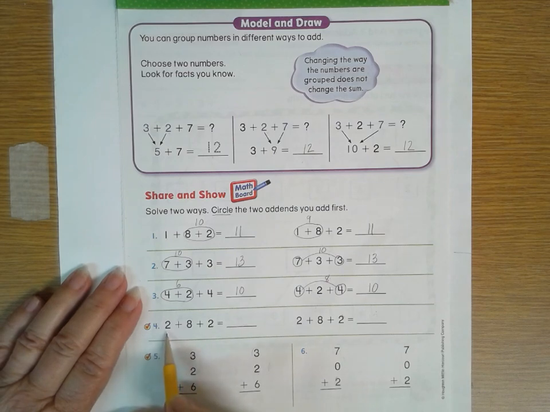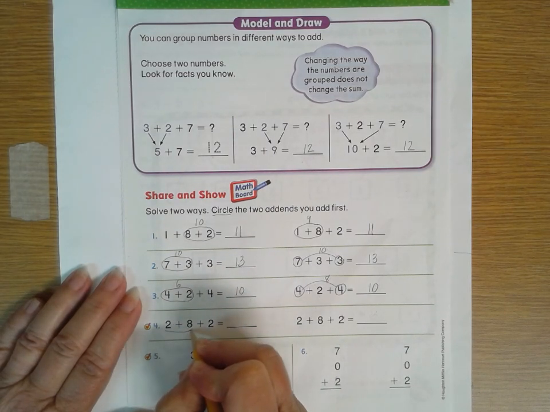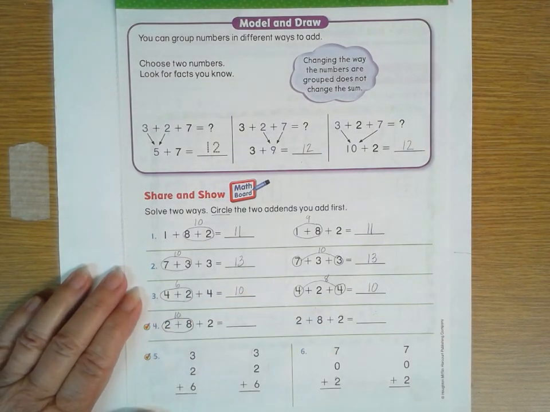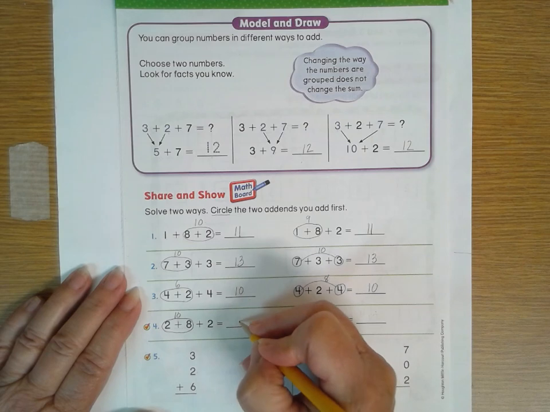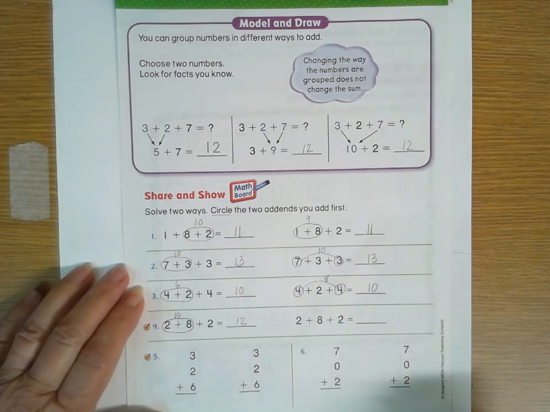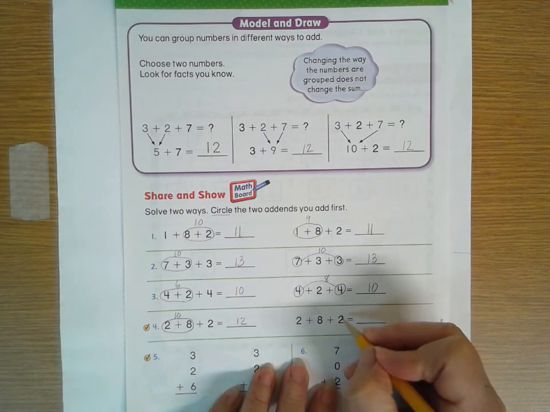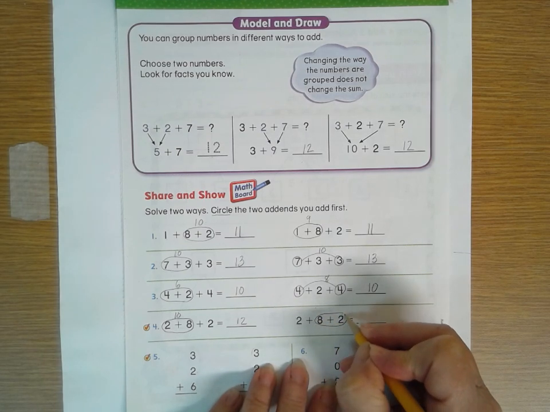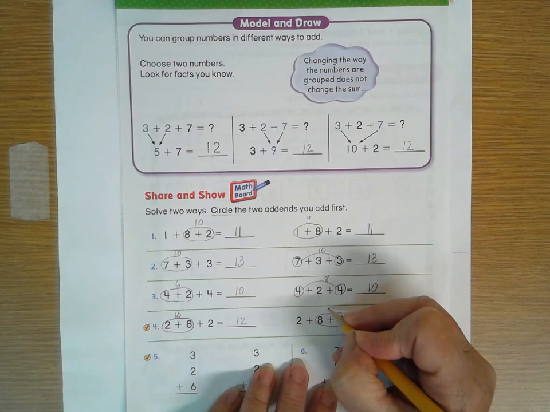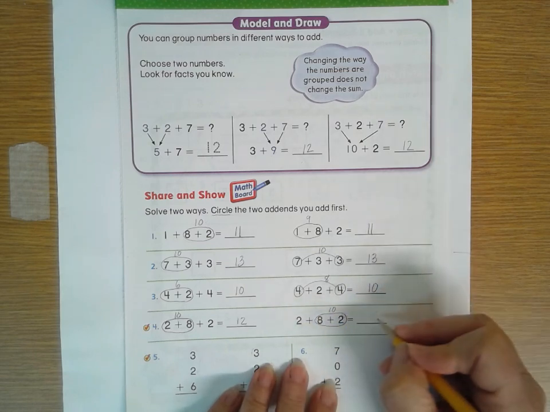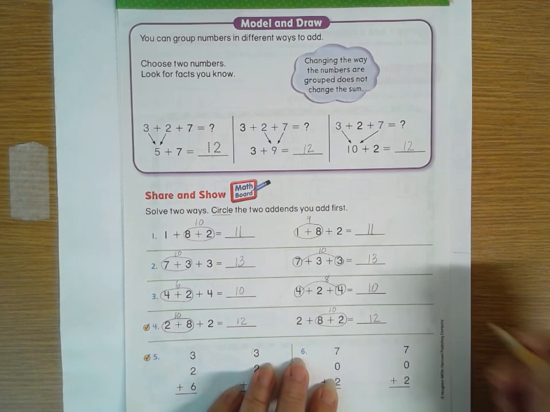On number 4, the 2 and the 8, that makes 10, which makes it easy to add. The 10 plus 2 is 12. And then I can do the same thing here. I can make the 8 plus 2 is 10, and then I have a 2 left over here, and 10 plus 2 is 12.